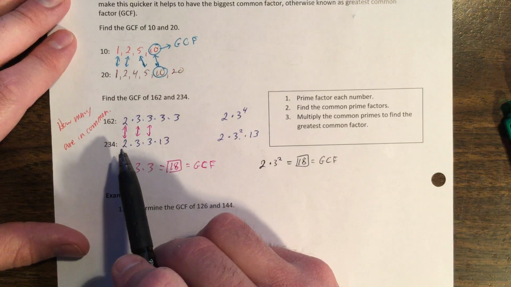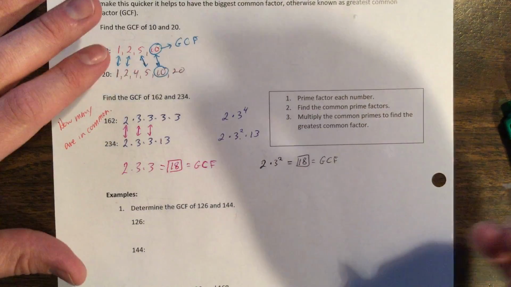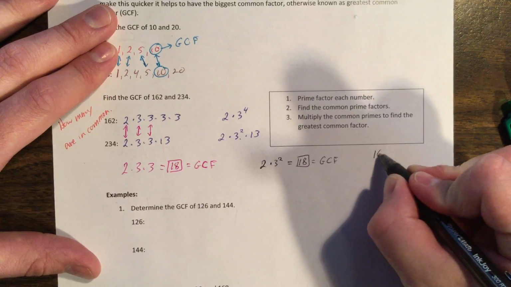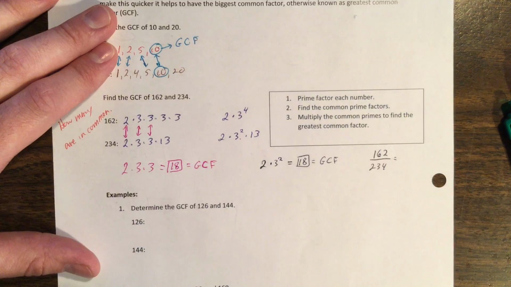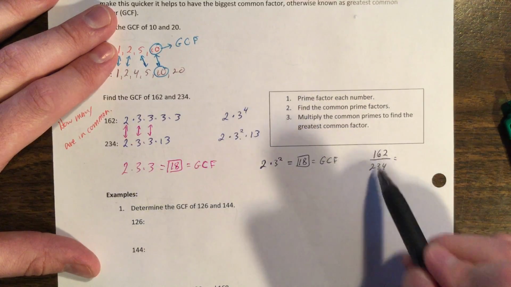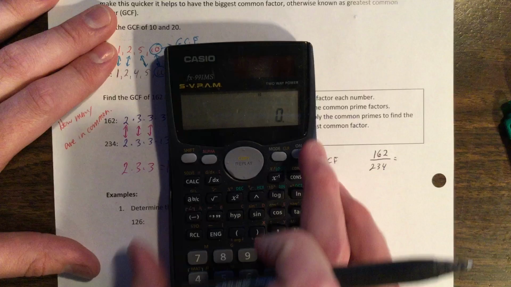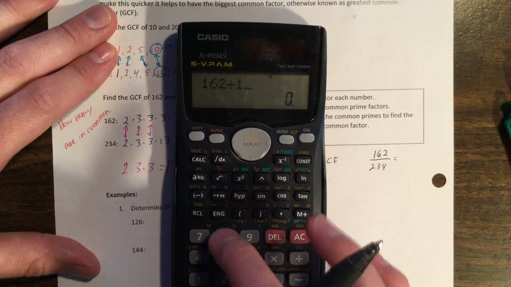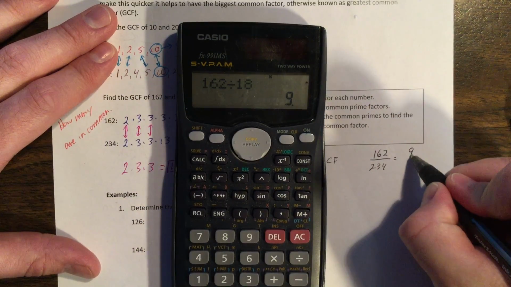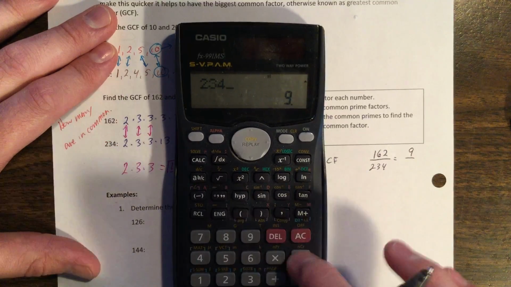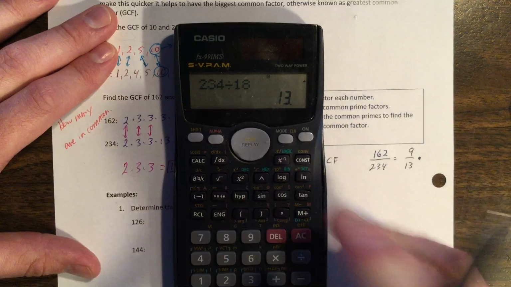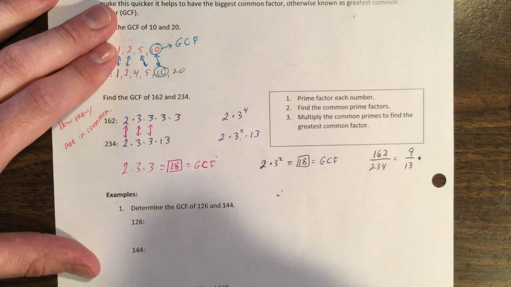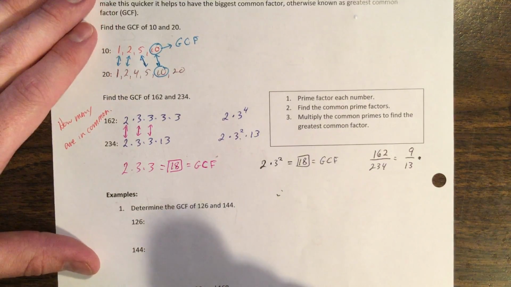So if we were going to simplify, let's say we have a fraction. I'm just going to quickly do a fraction here. 162 over 234. And we wanted to make that a little simpler. We would divide them both by 18. So 162 divided by 18 is 9. And 234 divided by 18 is 13. And so that is a simplified fraction.